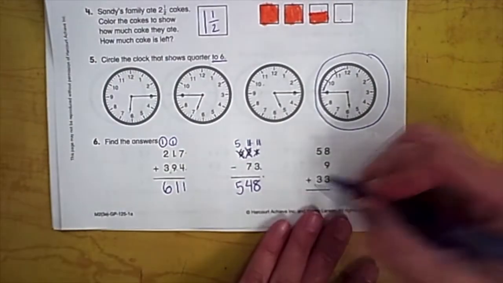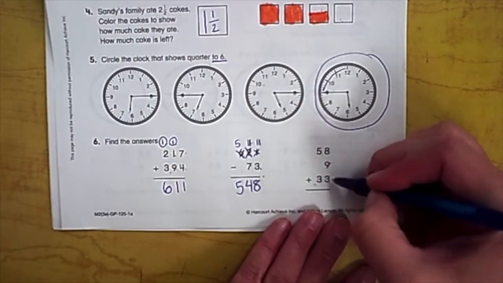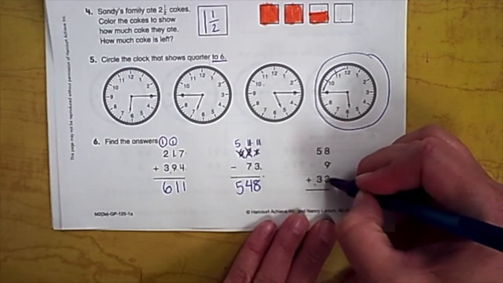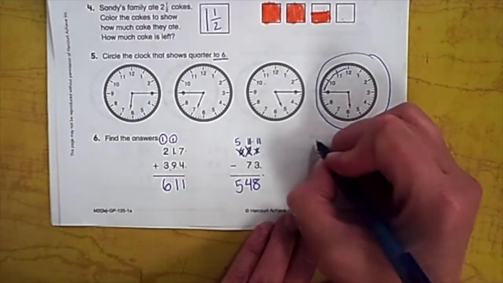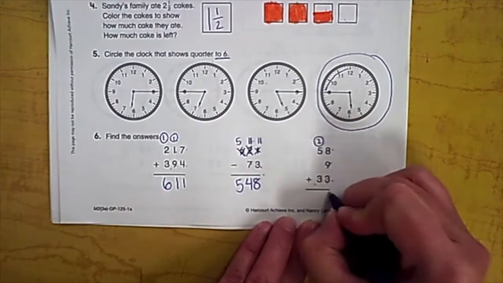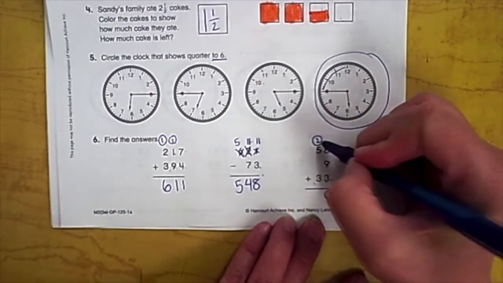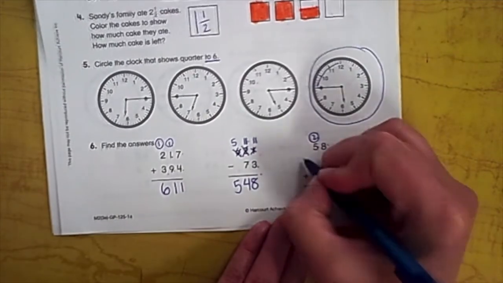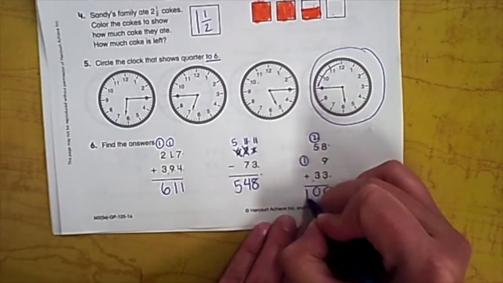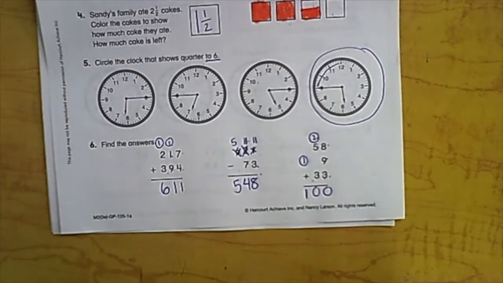Okay, now we're adding here again. So 9 plus 3, 10, 11, 12, plus 8 is 20. 12 plus 8 is 20. So we're going to carry, we don't carry the 1, but we carry the 2 over. 5 plus 2 is 7, plus 3 is 10. Carry the 1. 1 plus nothing is 1, so that equals 100.